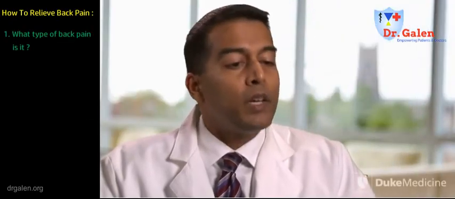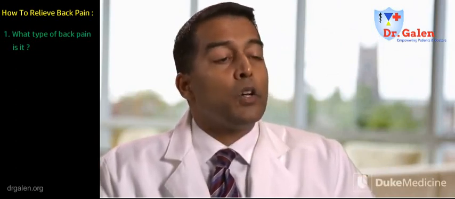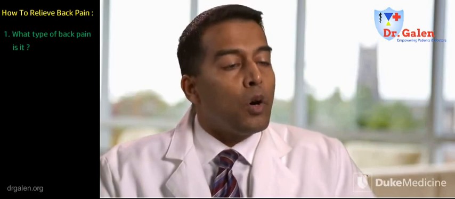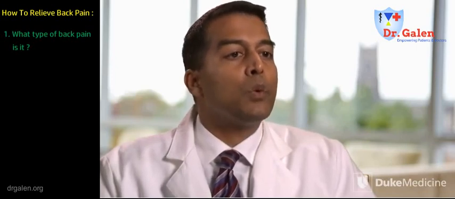There are several different areas within the back that potentially could be painful. For example, within the back there are discs that can be painful, there are nerves that can be painful, there are also joints and muscles and ligaments and other tissues, any or all of which can potentially be causing pain.